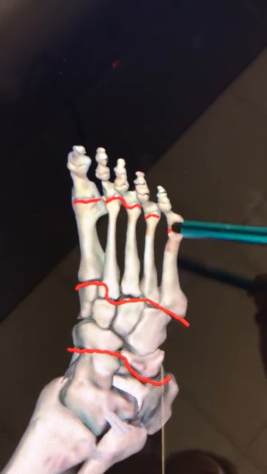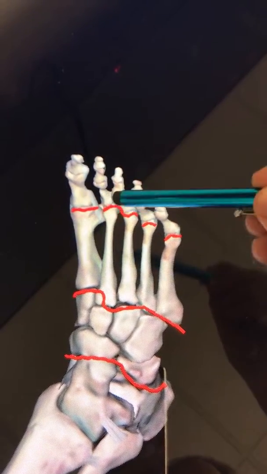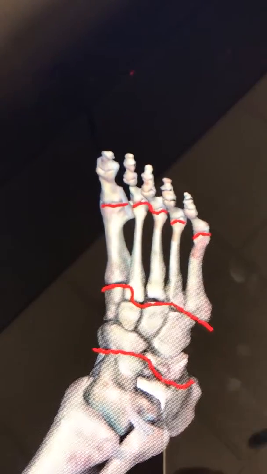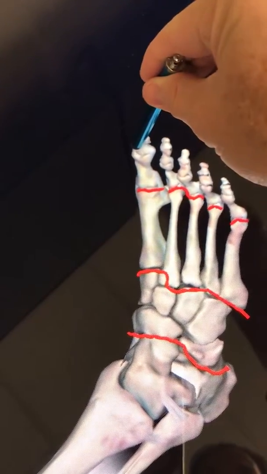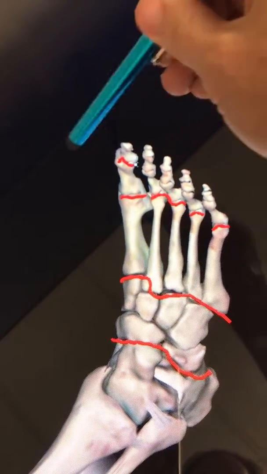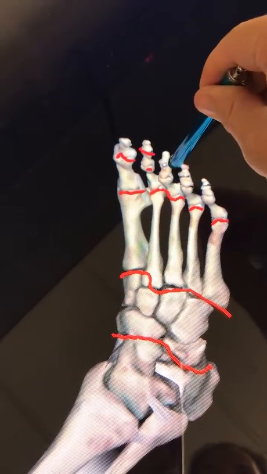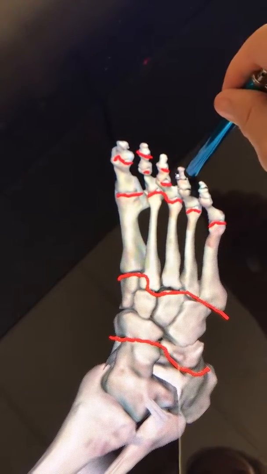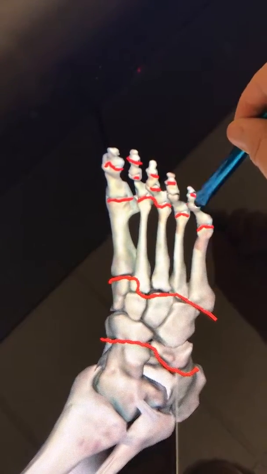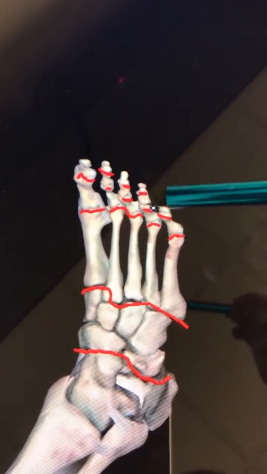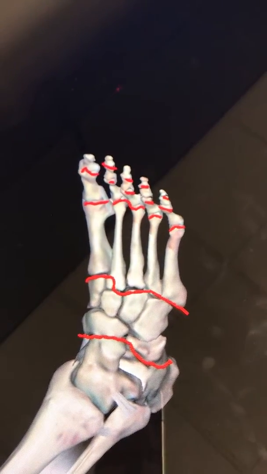So where your metatarsals meet the proximal phalanges. And then you've got interphalangeal joints, one on the big toe and two on your lateral forefoot toes. So you've got a set of proximal and a set of distal.